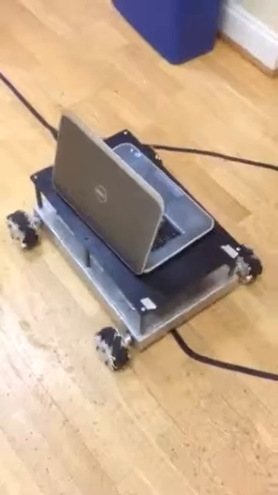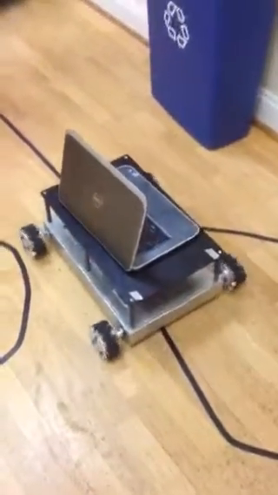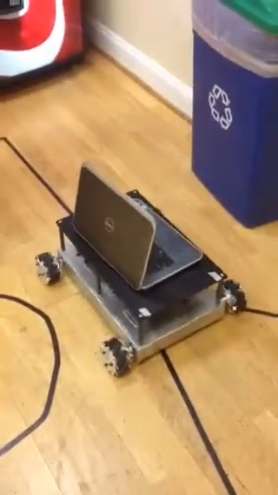And how did it learn to do all this? Science. Science and lots of Googling.